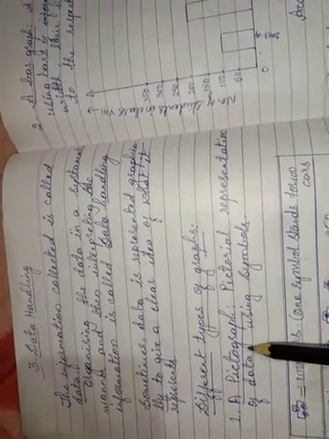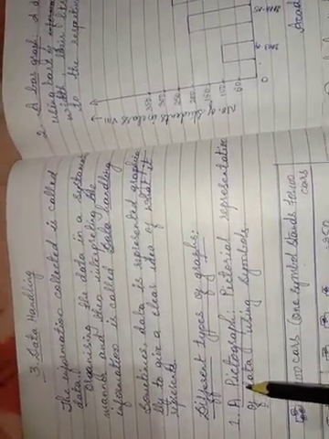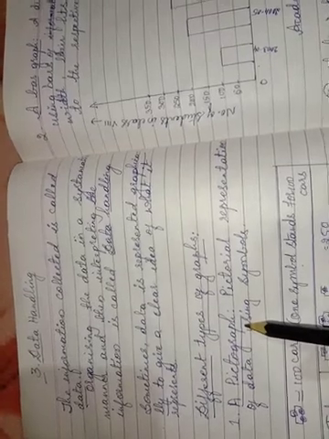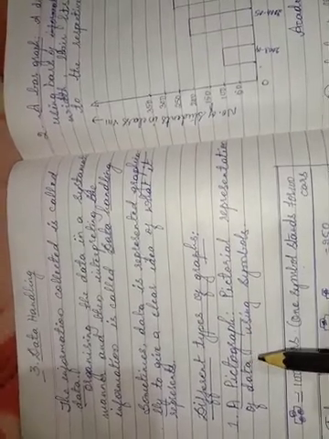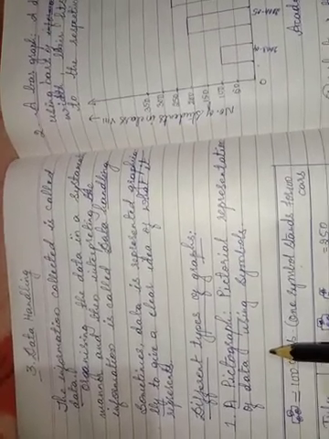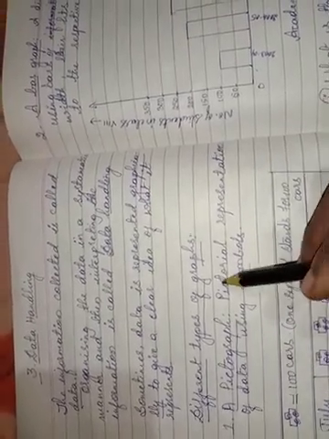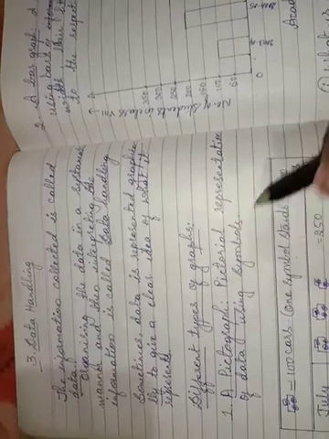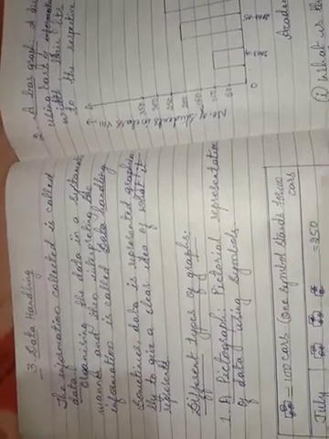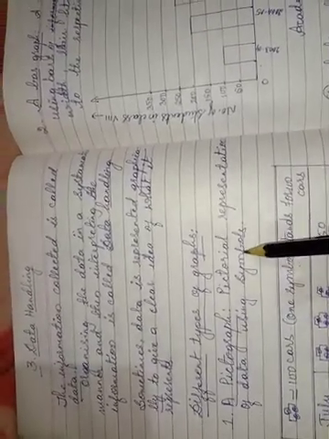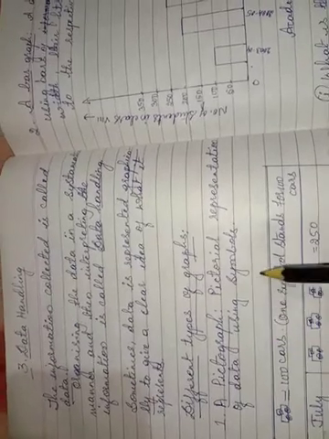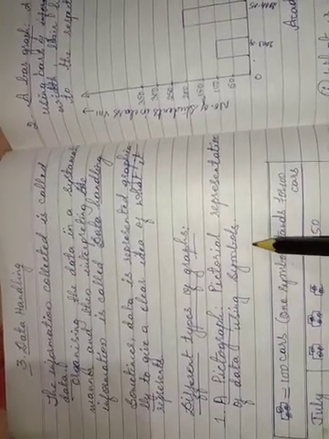Here in a pictograph, we are representing the data using symbols, in the sense of drawings. So that is nothing but pictorial representation of data using symbols.